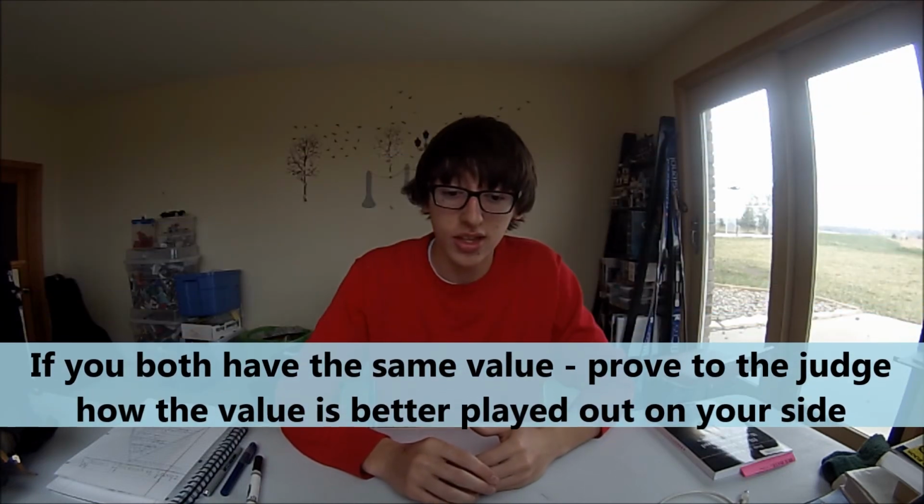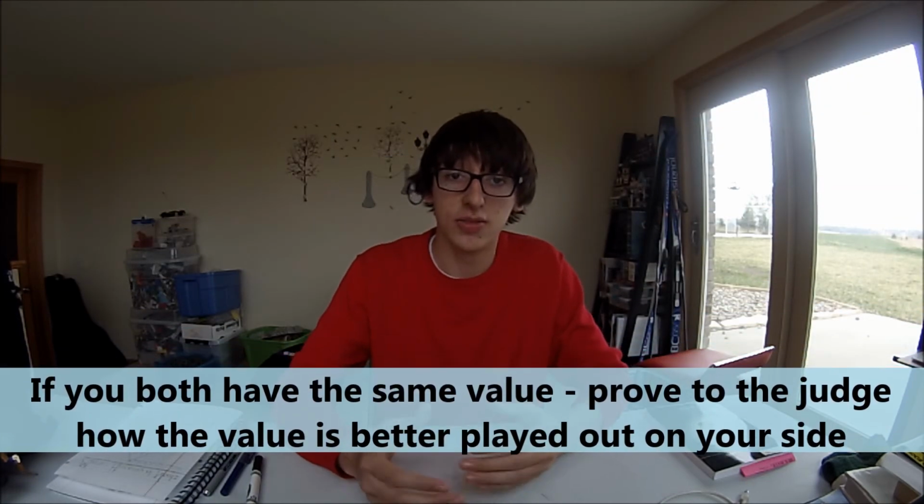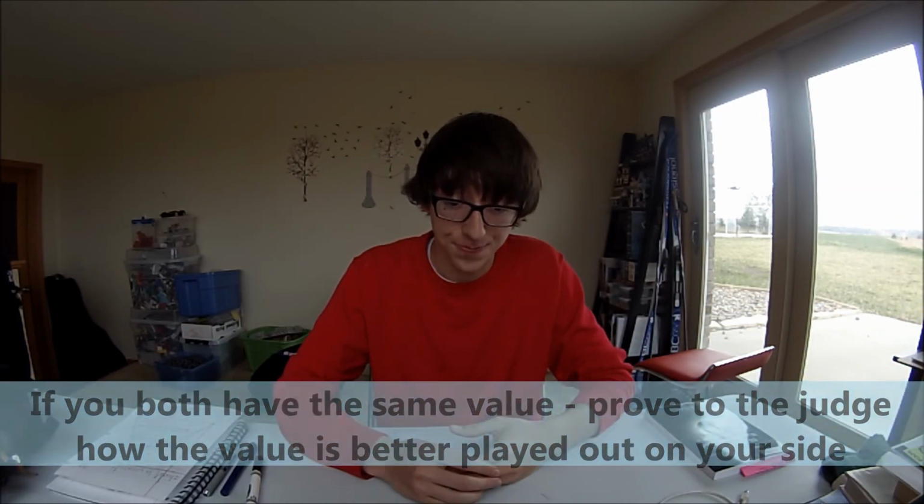If you come upon a point where you and your opponent have the same value, you will then look toward how your value is better played out on your own side. On the other hand, a debater may strategically, purposely drop or choose not to defend his or her value premise if the other debater's value still may be achieved or proven better under the debater's own side. I would only do this if you were an expert.